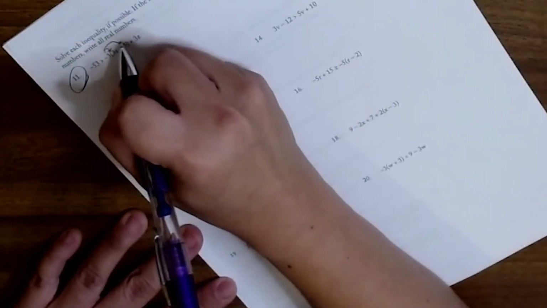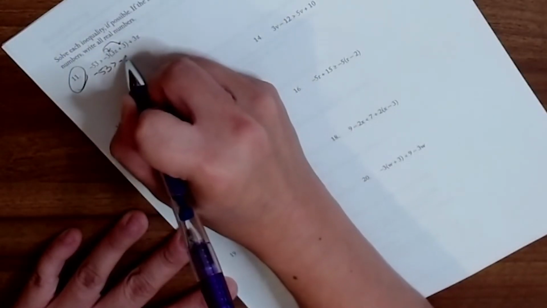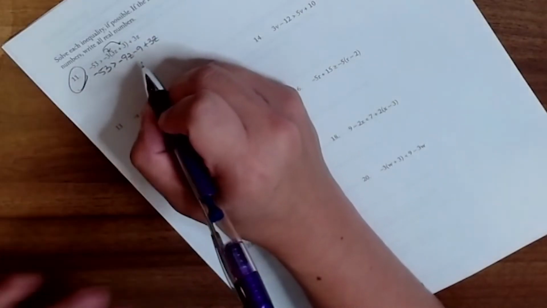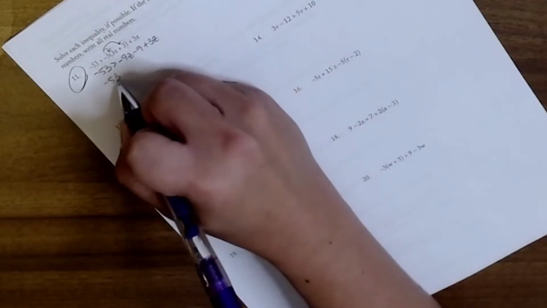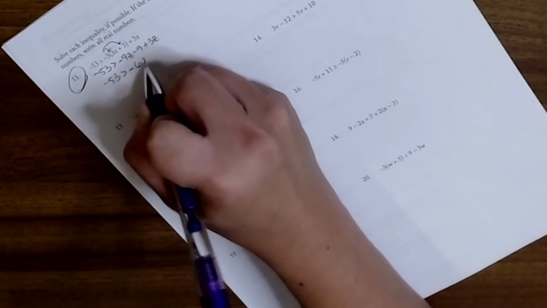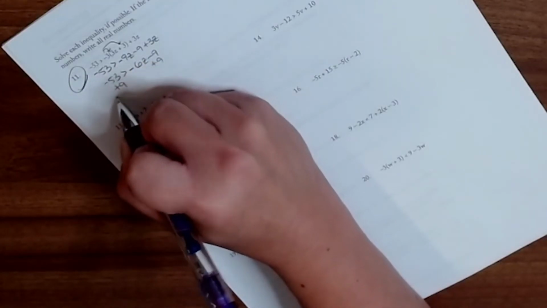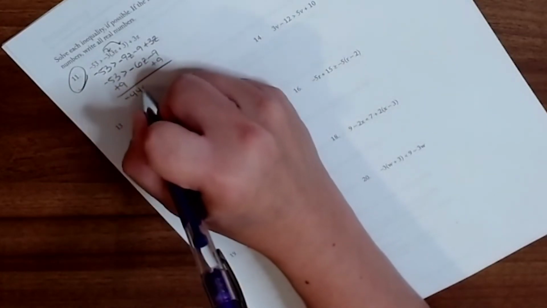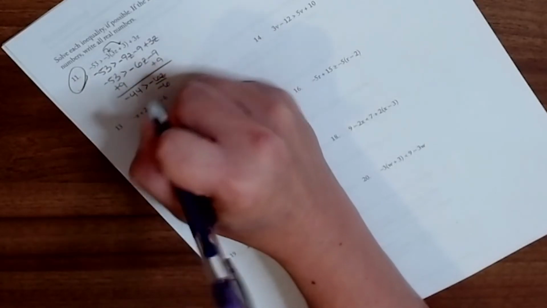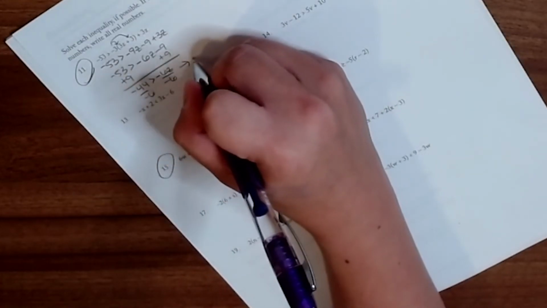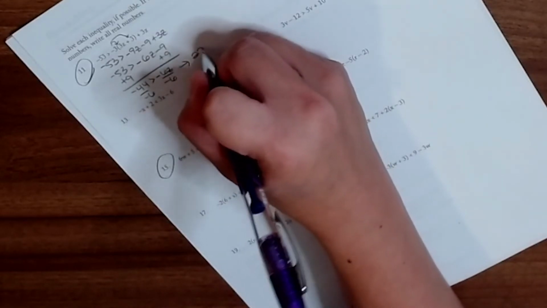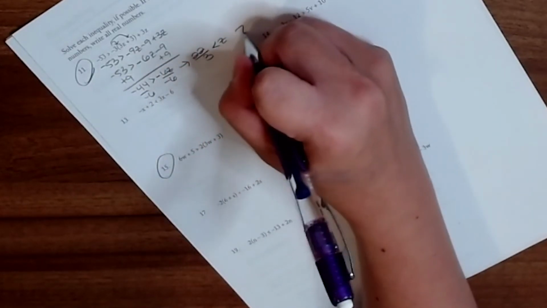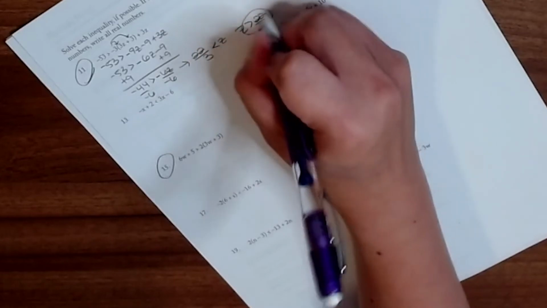Distribute my negative 3. So negative 53 is greater than negative 9z minus 9 plus 3z. So I get negative 53 is greater than negative 6z minus 9. Add 9 to both sides. And I get negative 44 is greater than negative 6z. Divide both sides by negative 6. Switch the direction of the sign. So I have 22 over 3 is less than z. So then z is greater than 22 over 3.